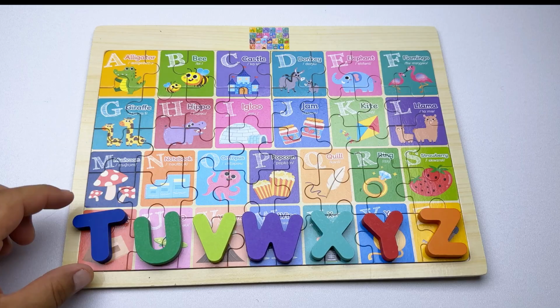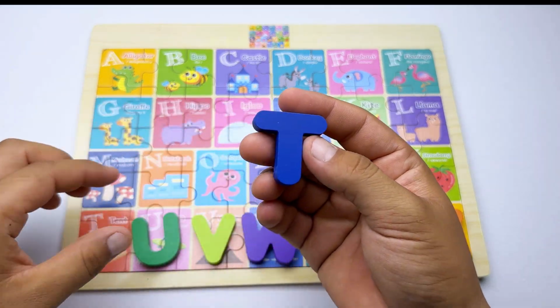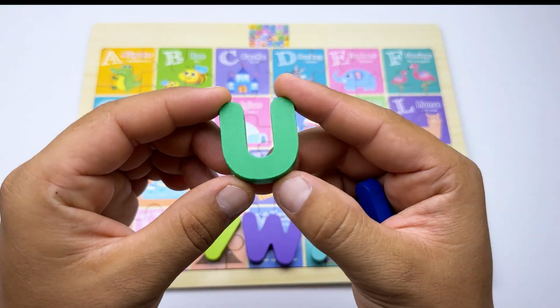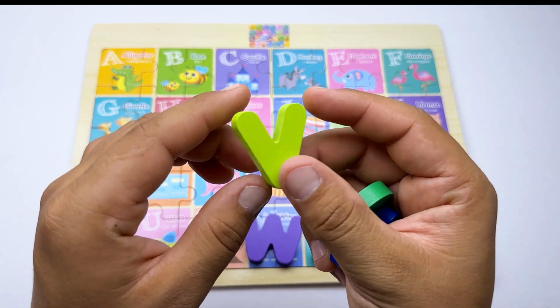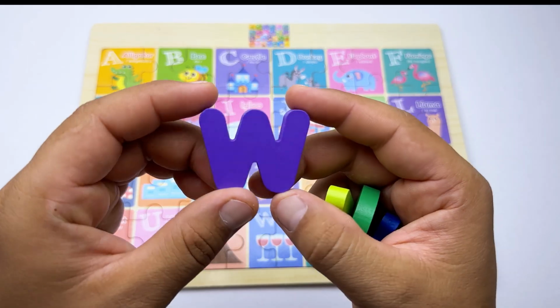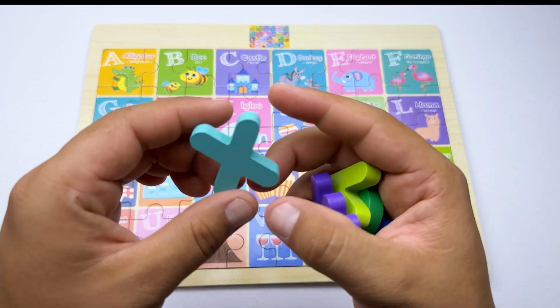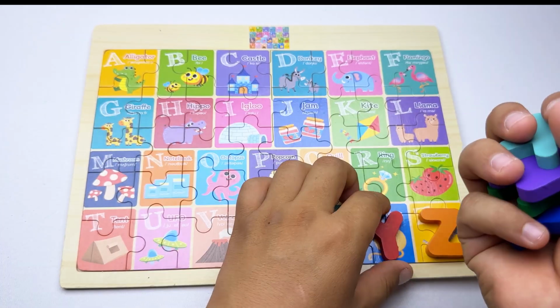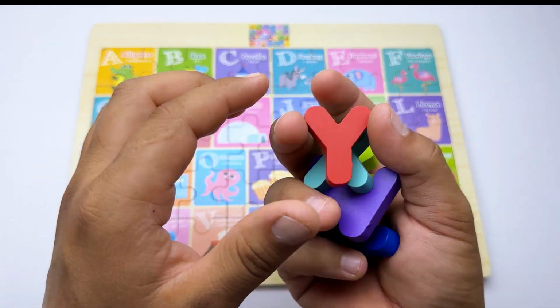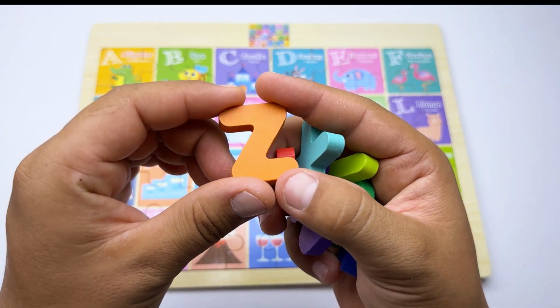Wow! Amazing! Letter T. Letter U. Letter V. W. Letter X. Letter Y. Letter Z.